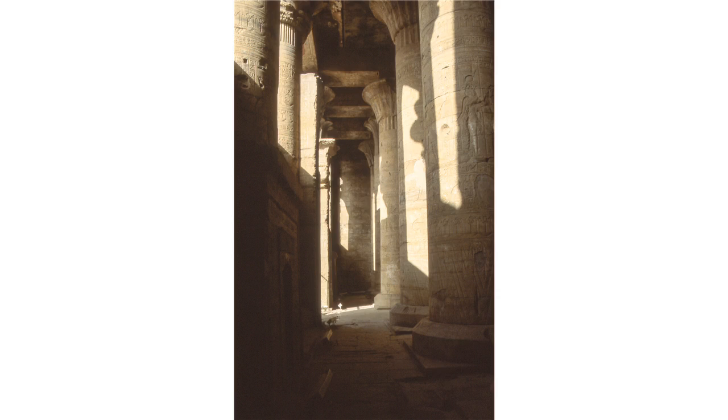Edfu is a small town on the banks of the Nile, but you have replications of this in Luxor and in Karnak and so on. I chose that one because I happened to photograph it myself, and I was still struck by the conjunction of the positive light and the form of the towers.